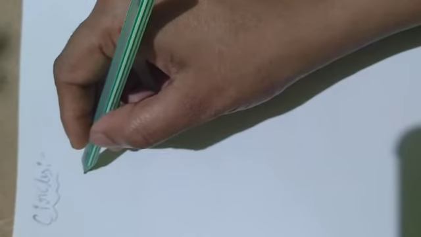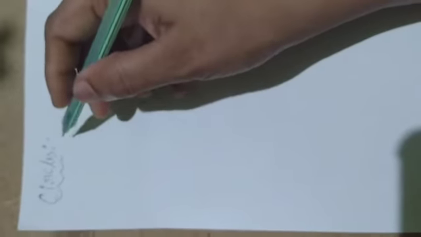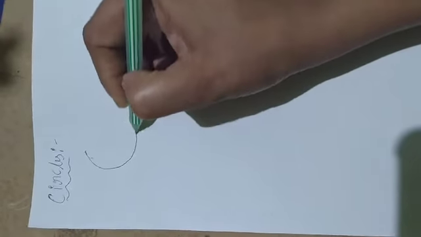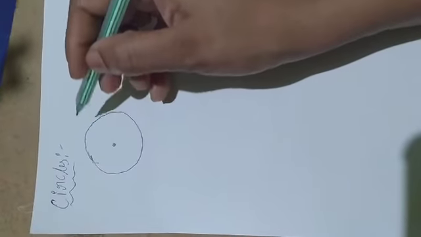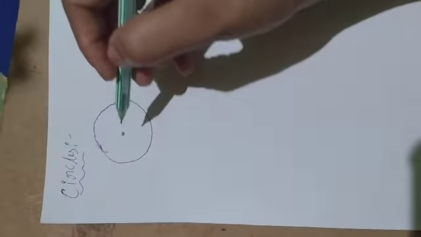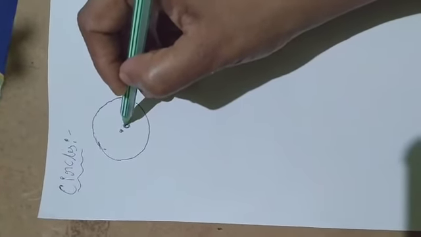So a circle can be defined as a closed figure. See, it also looks like a polygon. It is also a closed figure. I don't have a compass here, so I will draw by freehand, but you have to use a compass to draw the figure. Okay, so this is a closed figure. And this is called the center of the circle.